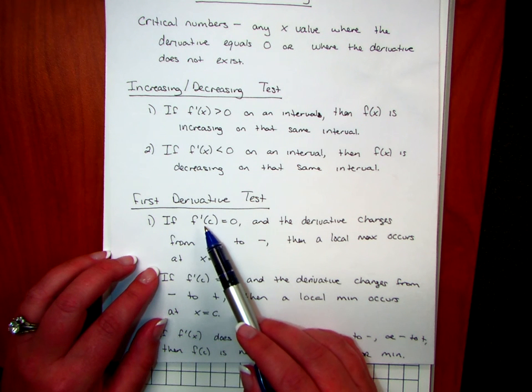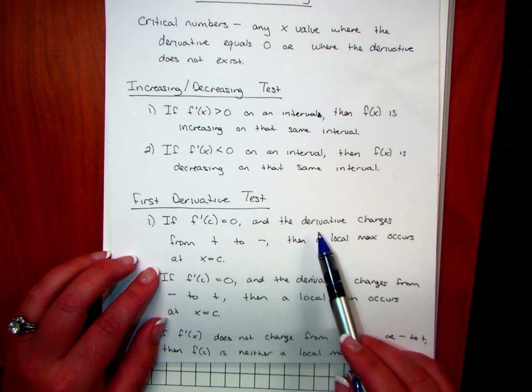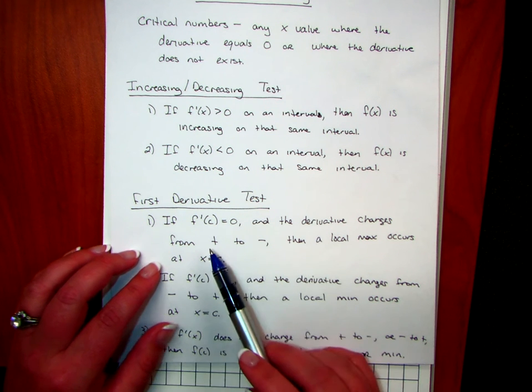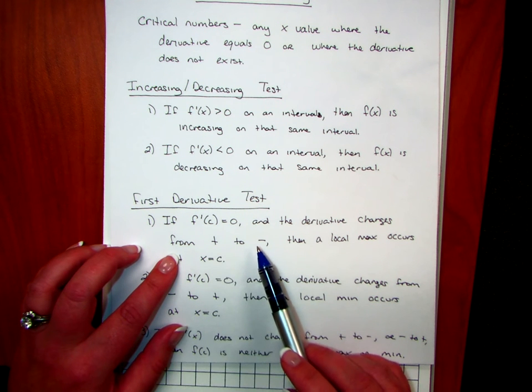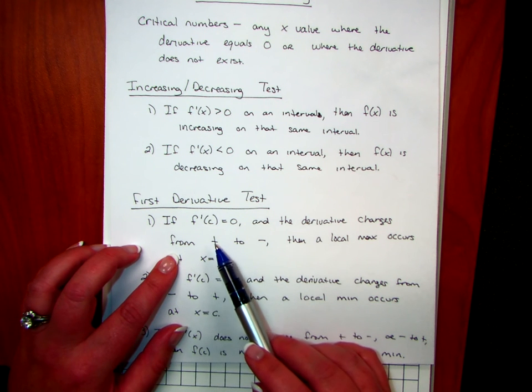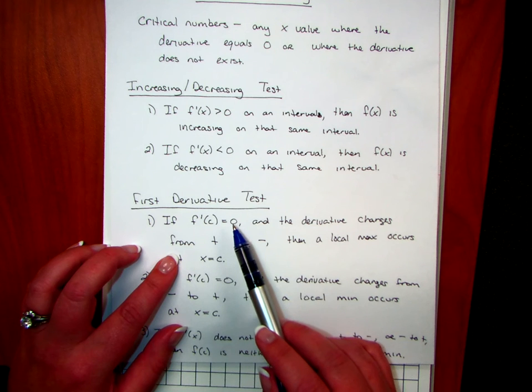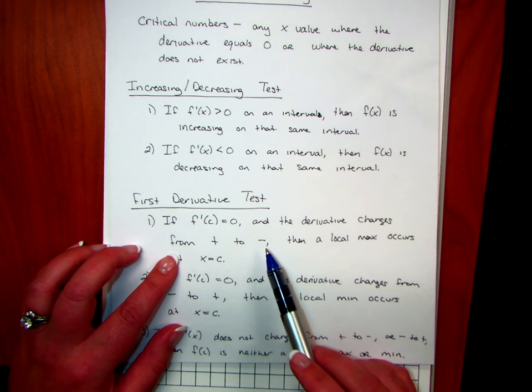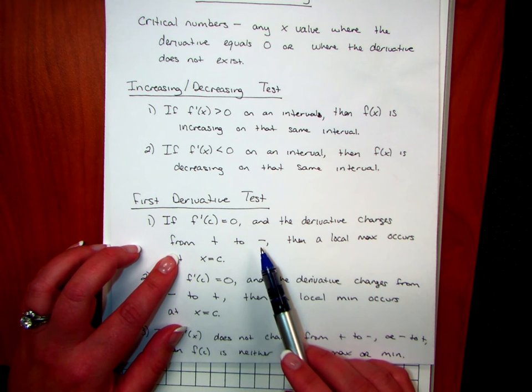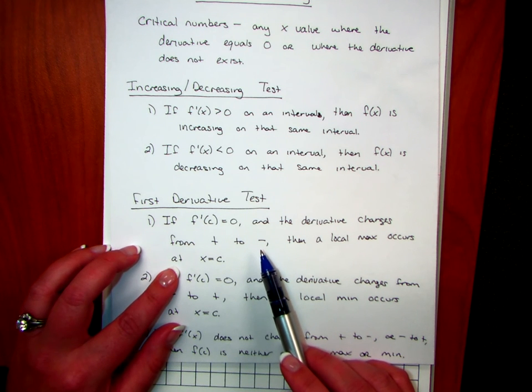If we have a value of c where the derivative is 0, and at that point the derivative changes from positive to negative, that means the original function is changing from increasing to decreasing. I draw that with my finger in the air, usually in front of you guys as a class, but I'll just try and use my pen.